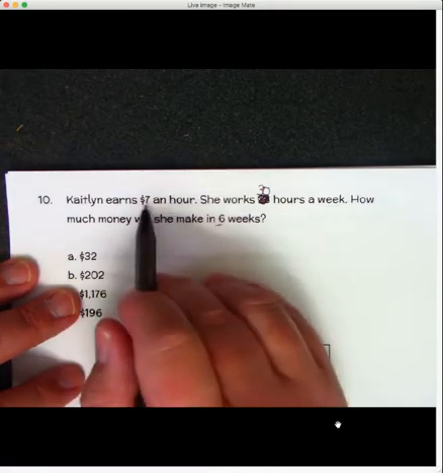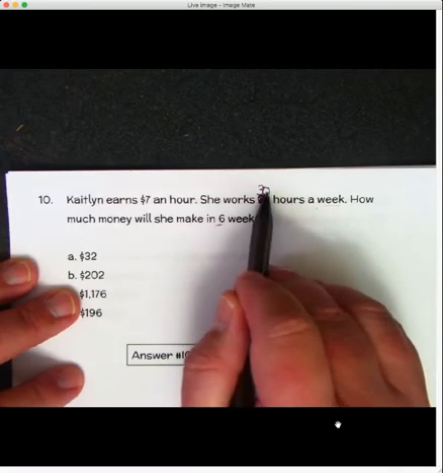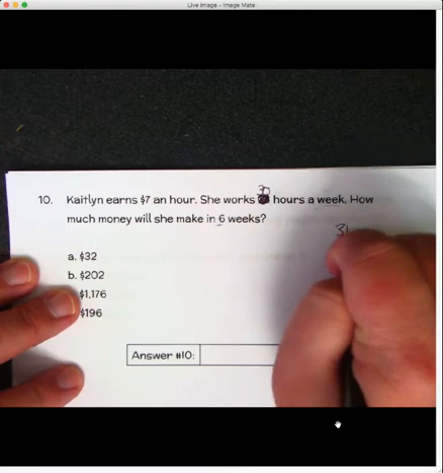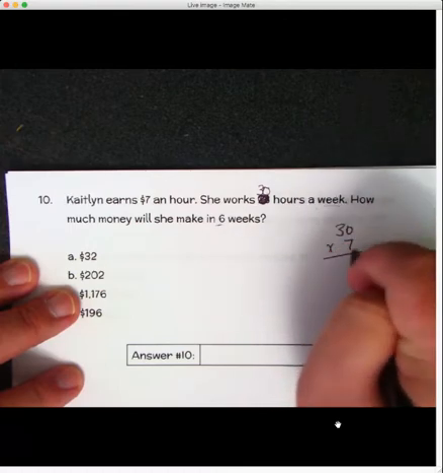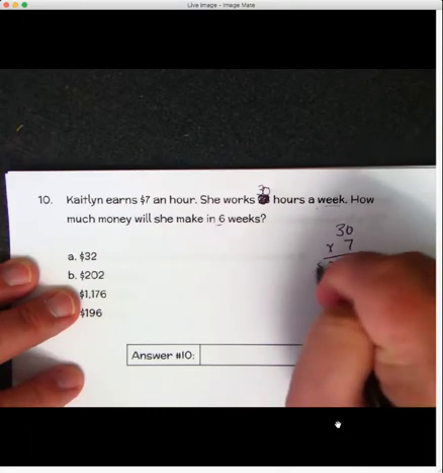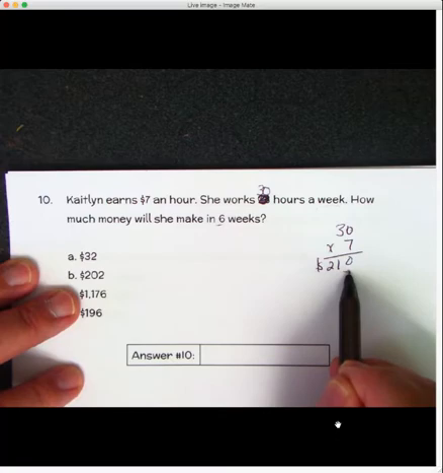So she works $7 an hour. In 1 week, she works 30 hours. So let's multiply those 30 hours times $7. 7 times 0 is 0. 7 times 3 is 21. So in 1 week, Caitlin makes $210.